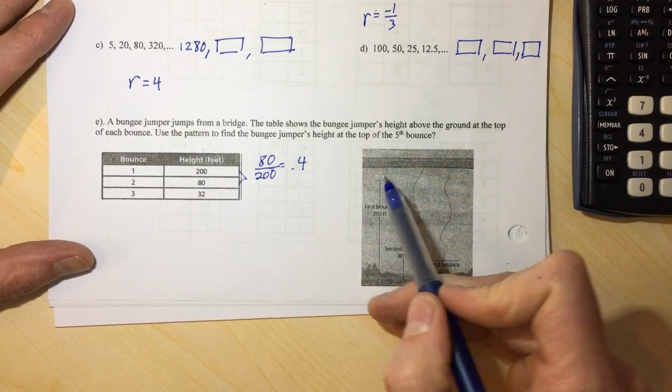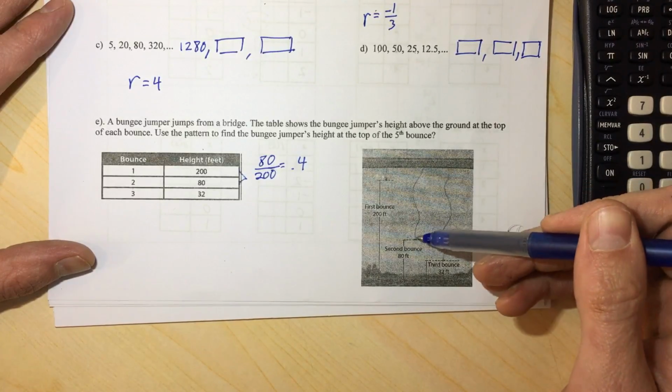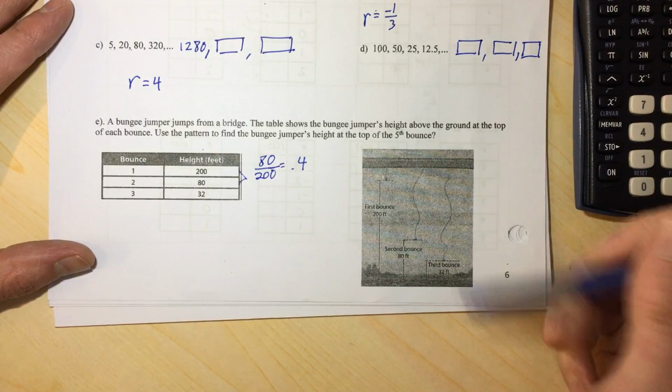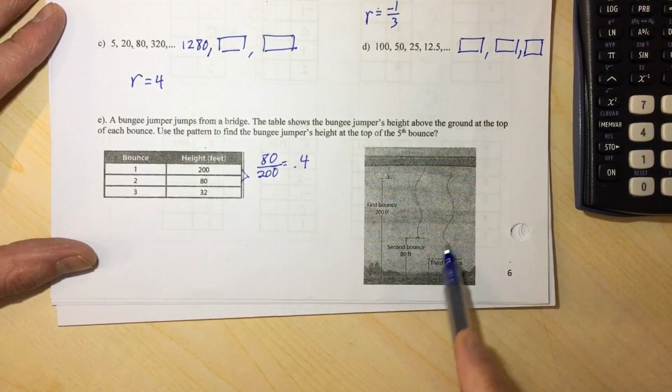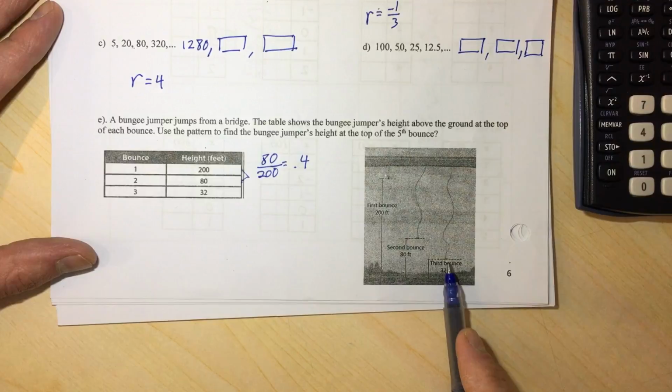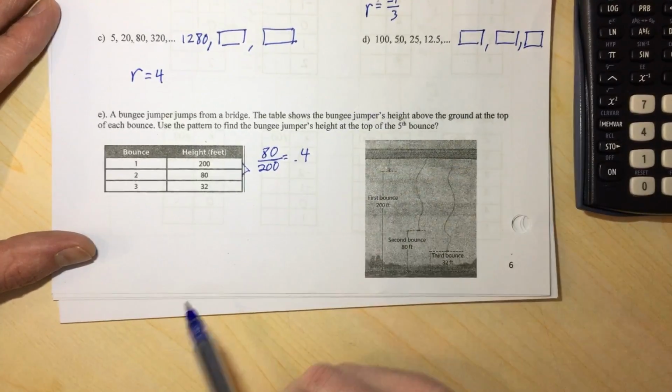So we're talking about a bungee jumper here. So the first bounce is 200 feet, the second bounce is 80 feet, and the third bounce is 32 feet. So I would argue that this word problem should be going the other way because the first jump is going to be the longest one, but that's what they said in their problem.